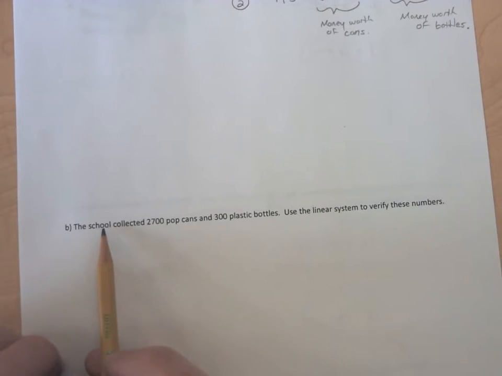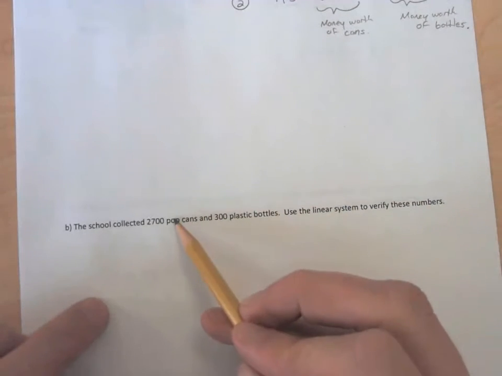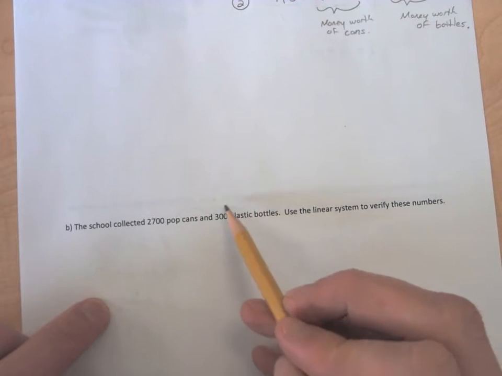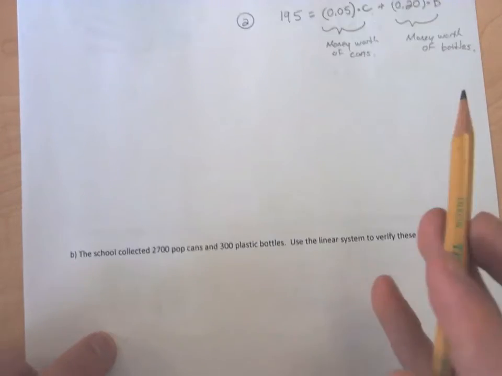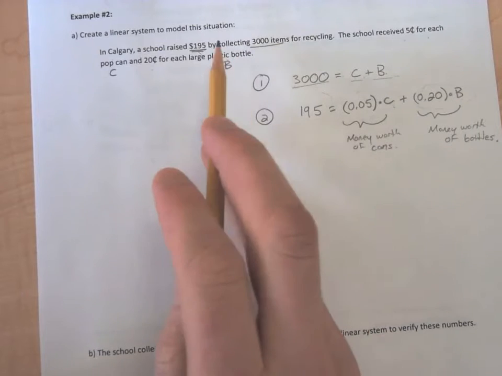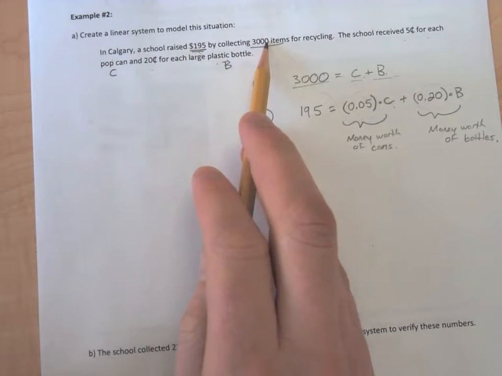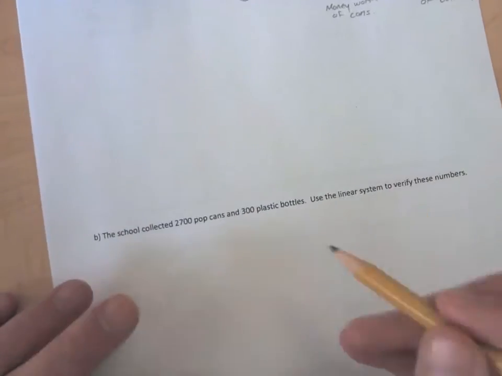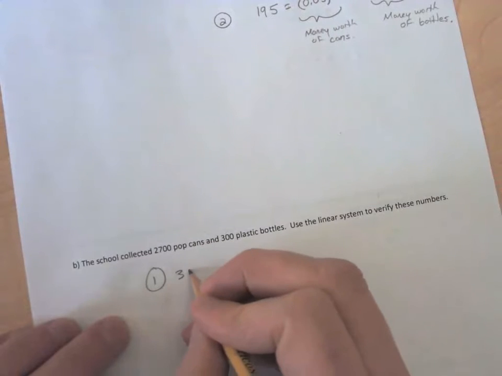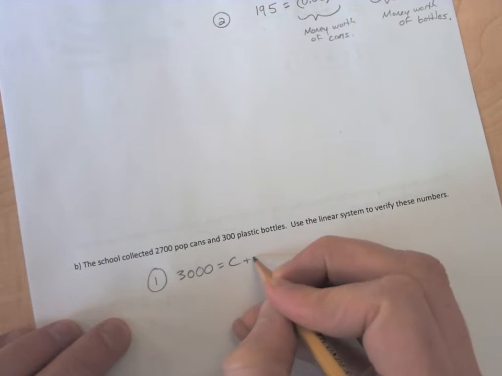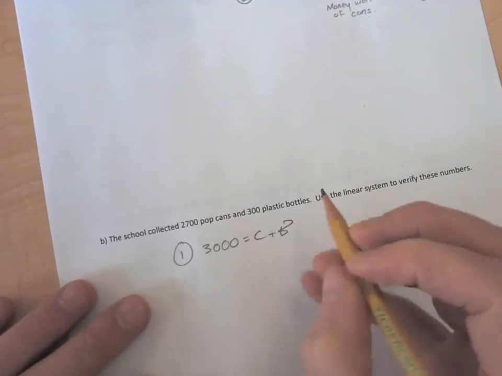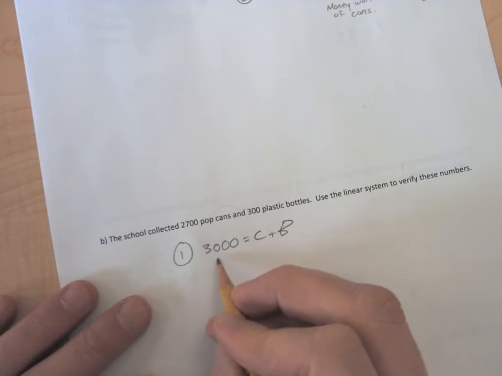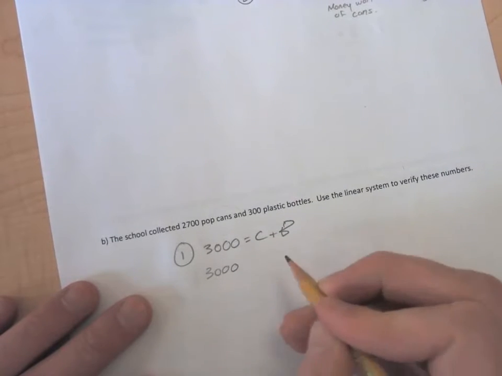And now it says the school collected 2,700 pop cans and 300 plastic bottles. It says verify that they got 3,000 items and they got $195 worth. So what we do is we plug it into our two equations. Our first one is 3,000 equals C plus B. So we just have to plug it in to verify that's right.